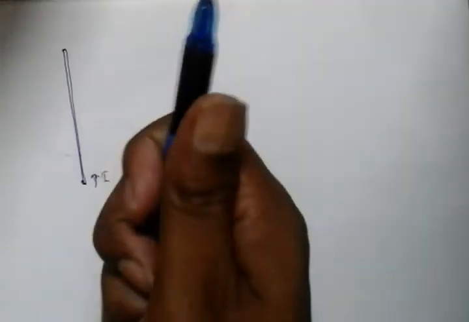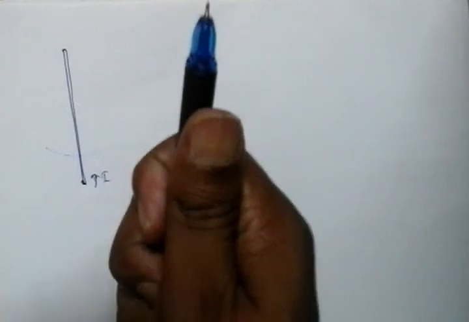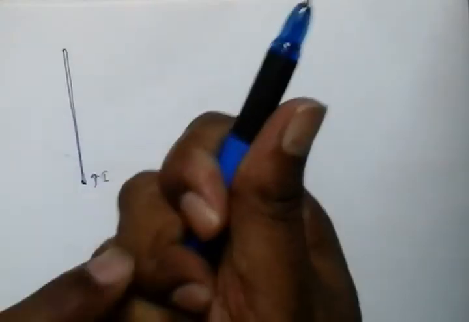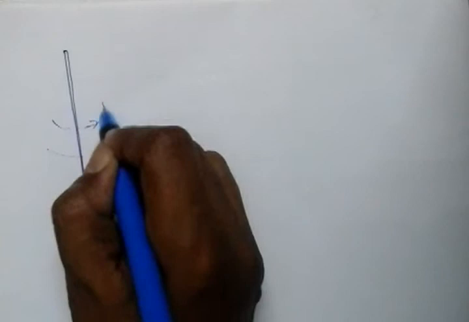The representation of the magnetic field surrounding the conductor is based on the right hand thumb rule. Assume this is the conductor. Just hold the conductor like this: the thumb indicates the current flowing through the conductor, and the remaining four fingers indicate the direction of the flux. If the current is flowing in this direction, the magnetic field direction surrounding the conductor is like this, in a completely closed path. This is the direction of the magnetic field surrounding the conductor.